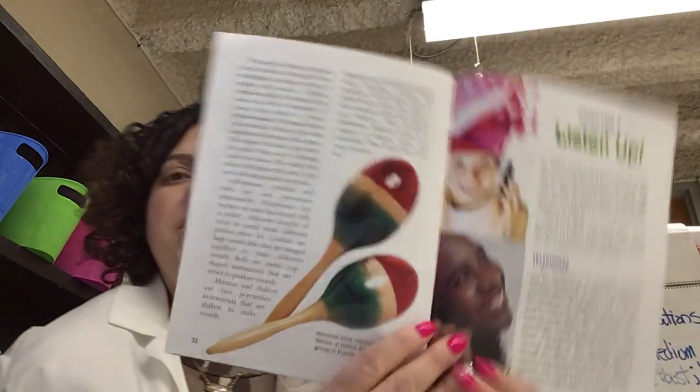Maracas and shakers are two percussion instruments that are shaken to make sounds. Maracas are rounded containers with handles. Inside the maracas, small items such as dried beans strike the sides of the container when the maracas are shaken. This produces vibrations. Shakers come in a variety of shapes, sizes, and materials. They work the same way that maracas do. And here's a picture of some maracas.